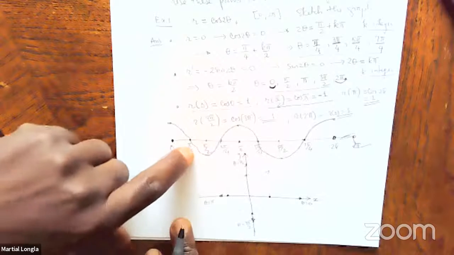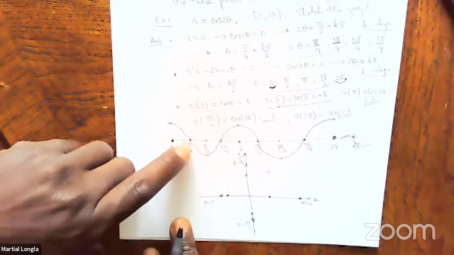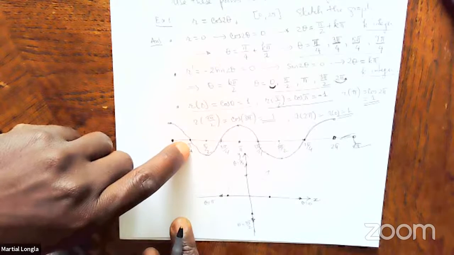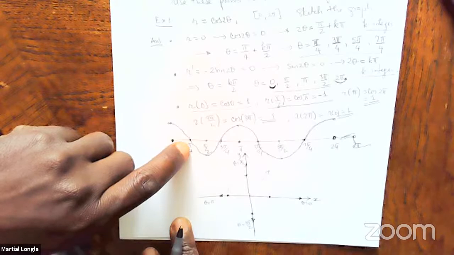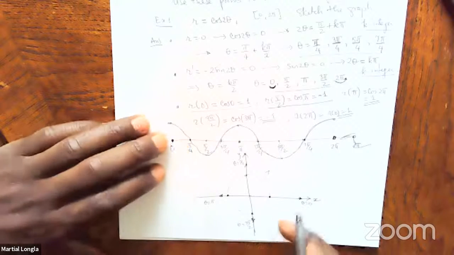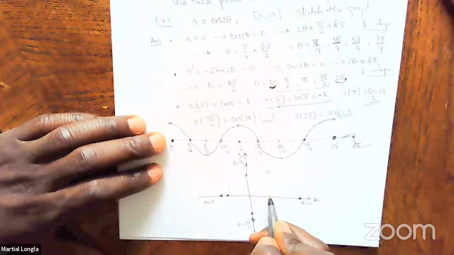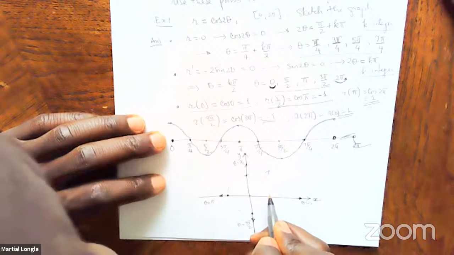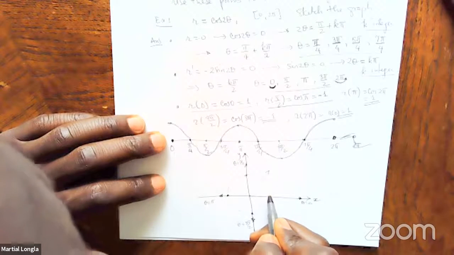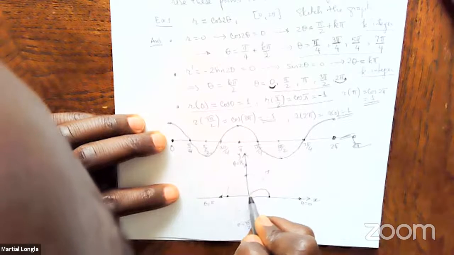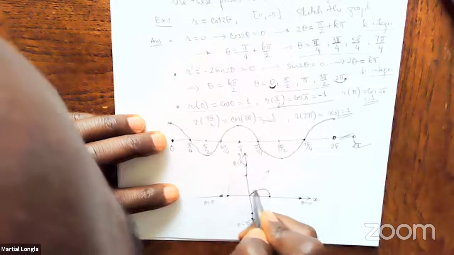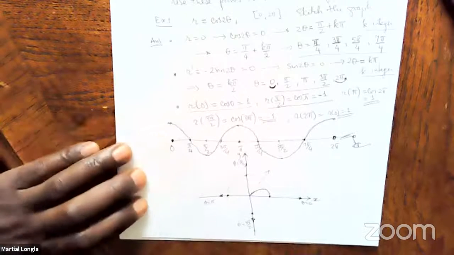And what happens at pi over 4? The radius gets to 0, right? So starting here with radius 1, the radius has to decrease and get to 0 along the angle pi over 4.